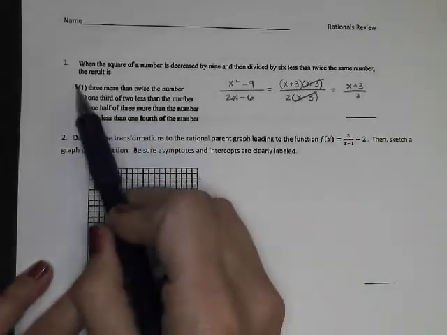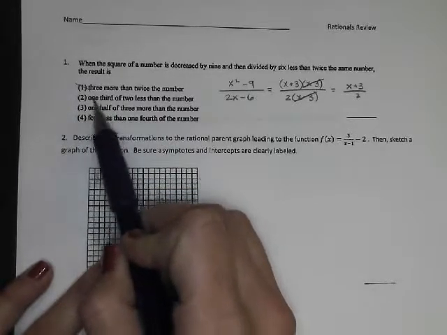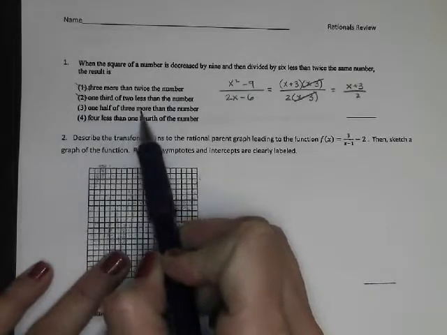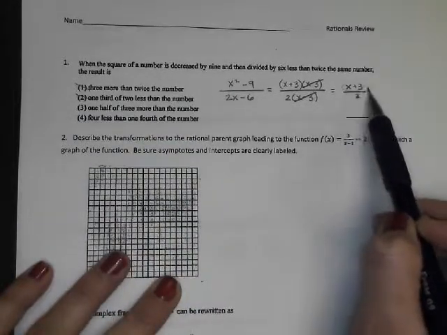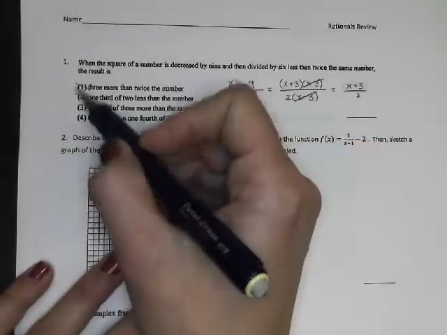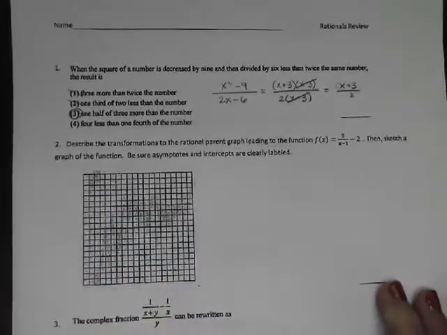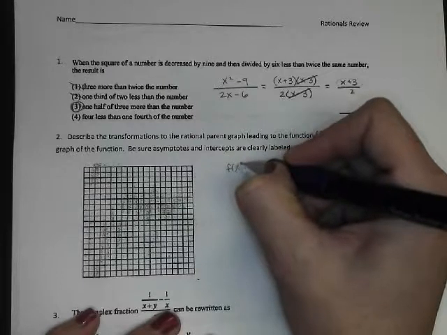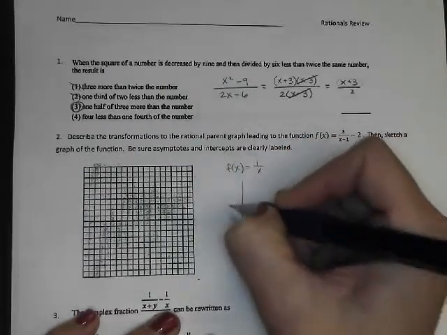So that's not 3 more than twice the number. That's not 1/3. If anything, it's 1/2 of something: 1/2 of 3 more than the number. There's 3 more than the number, and to take half of something, you divide it by 2, so it's (number plus 3) over 2. Okay. The parent graph of a rational function to review is 1 over x.